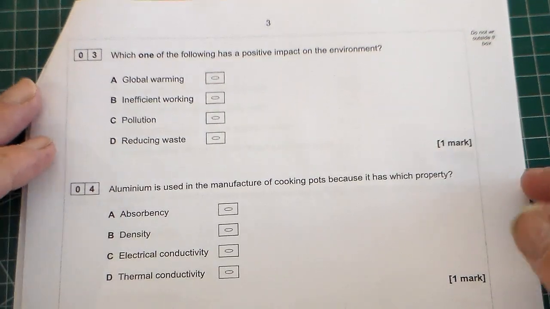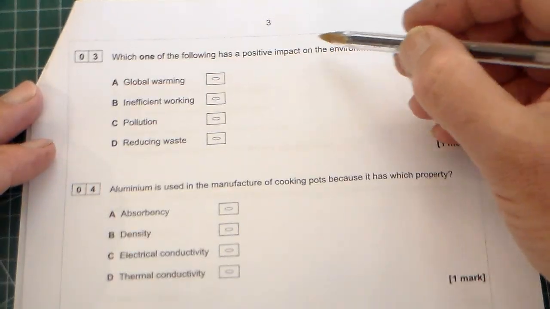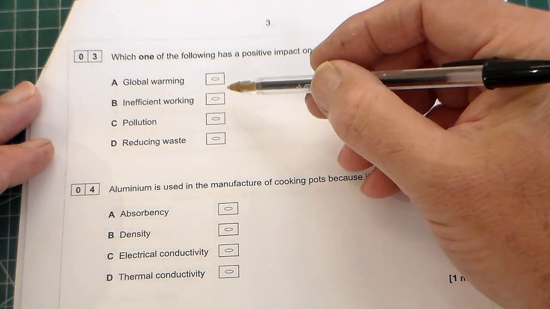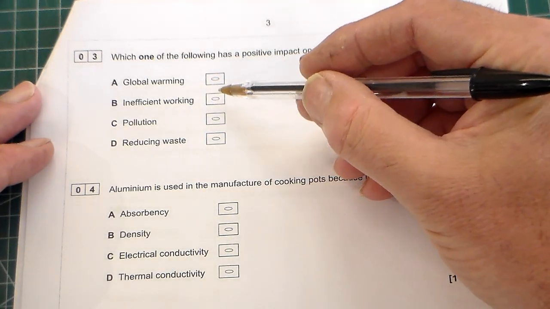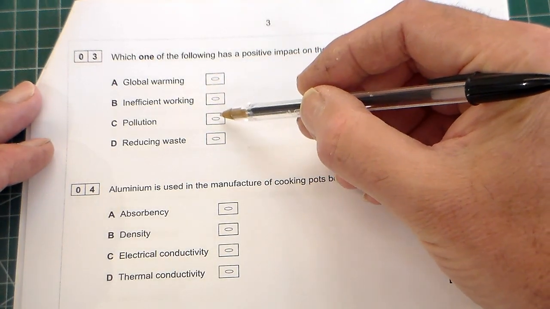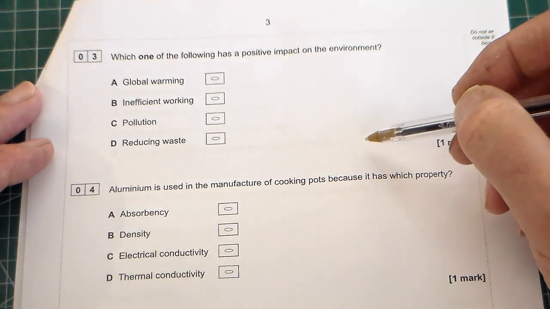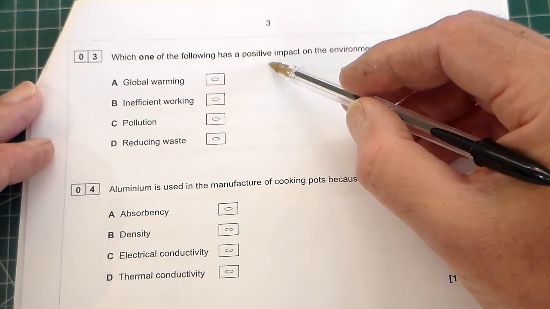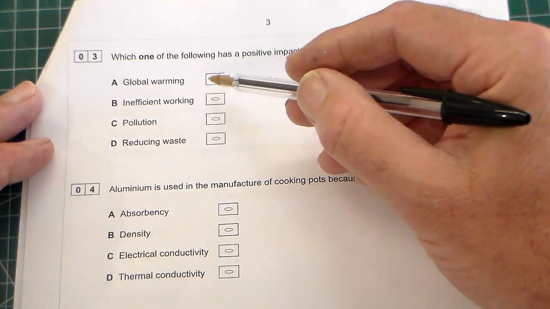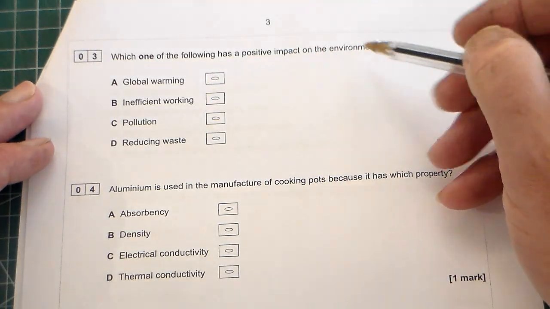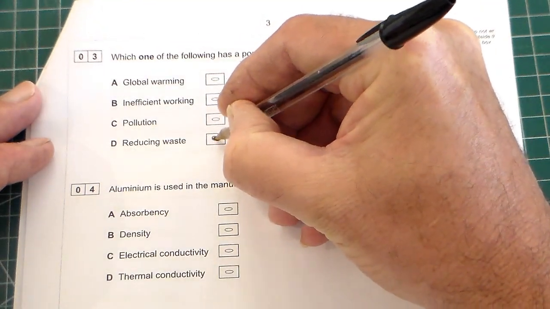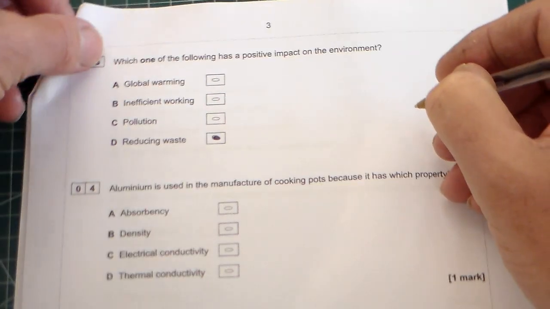Question 3. Which of the following has a positive impact on the environment? We've got global warming, inefficient working, pollution and reducing waste. There you've got to read the question, because there is positive impact. A lot of these have an impact on the environment, but only reducing waste will have a positive impact.